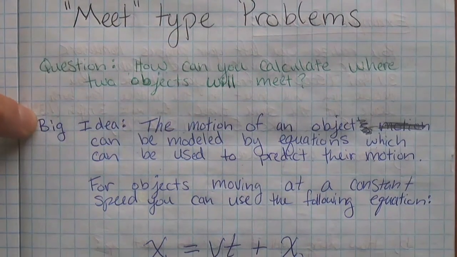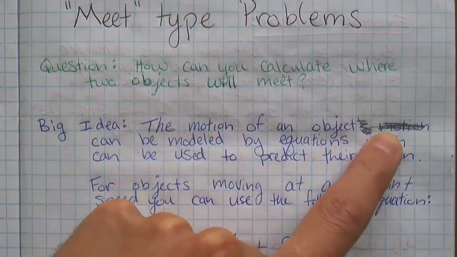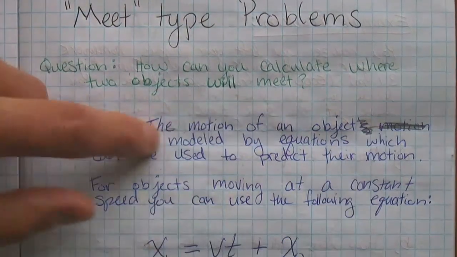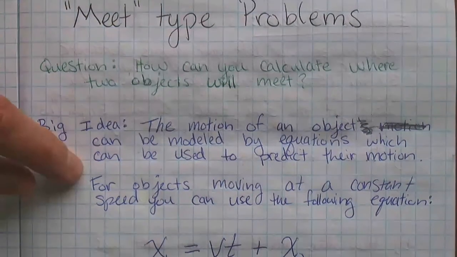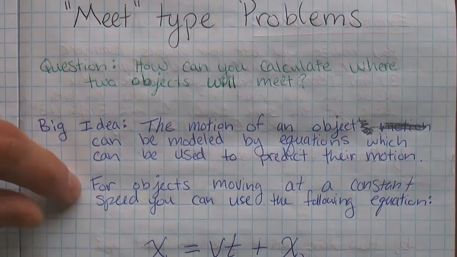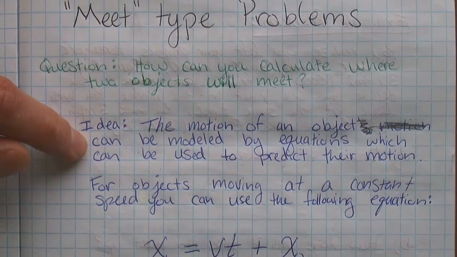The big idea is the motion of the object can be modeled, right? Note that I messed up the notes. I apologize. It should say the motion of the object can be modeled by equations, which can be used to predict their motion. Meaning we can use math to look at a pattern of an object and figure out when it's going to be where, or where it's going to be when.